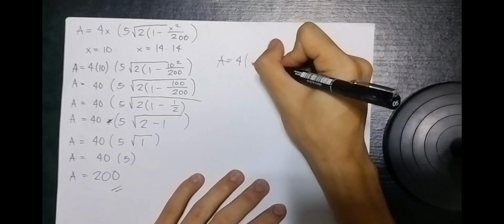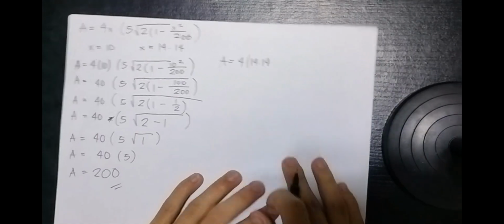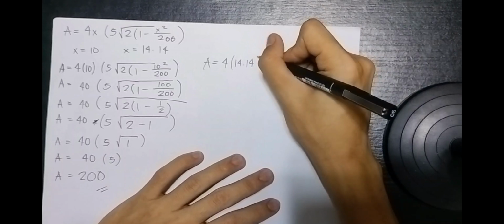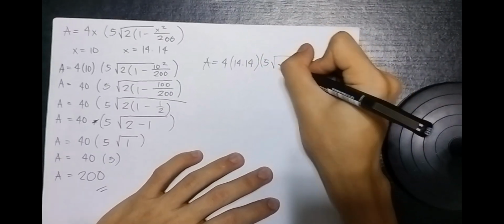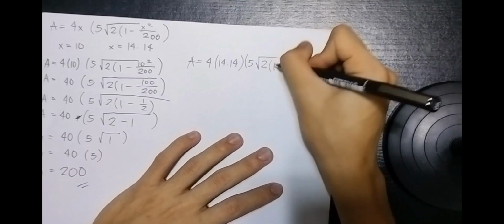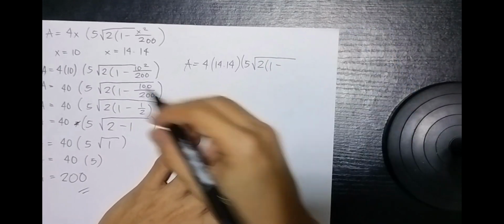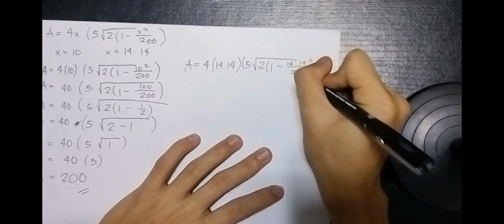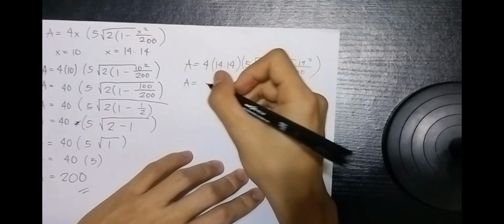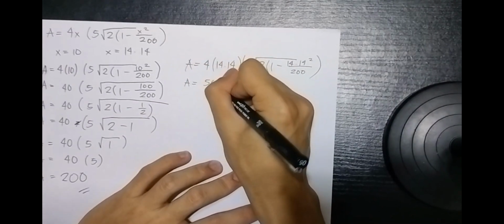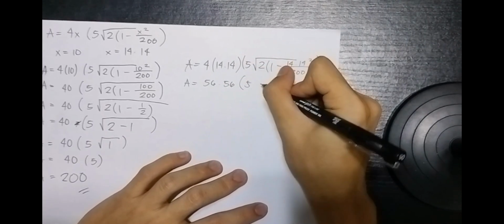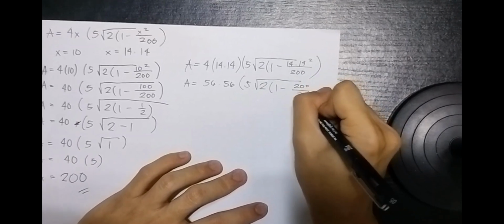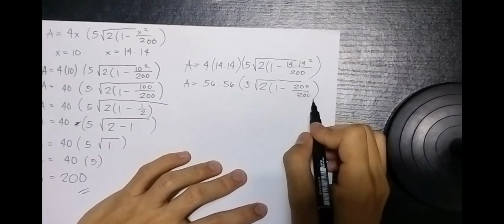Next is 14.14. We substitute it, so it will become A is equal to 4 multiplied by 14.14, copy 5 square root of 2 minus, open parenthesis, 1 minus 14.14 squared over 200. It will just become A is equal to 56.56 multiplied by 5 square root of 2. 14.14 squared is 200.